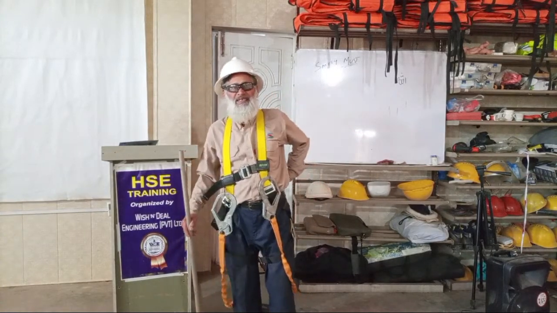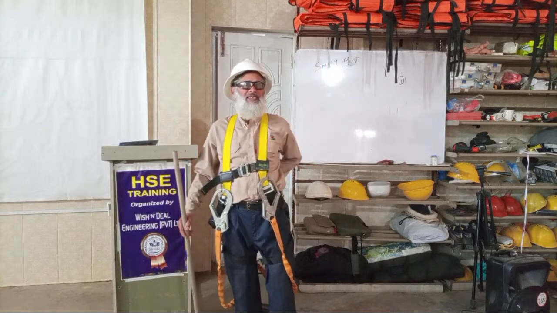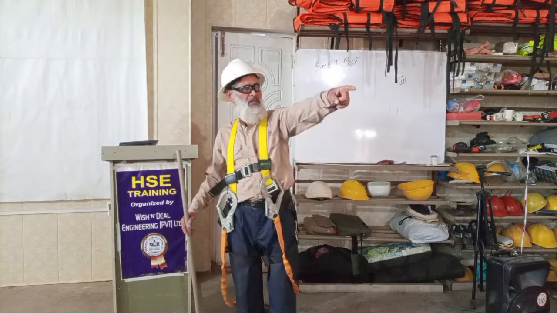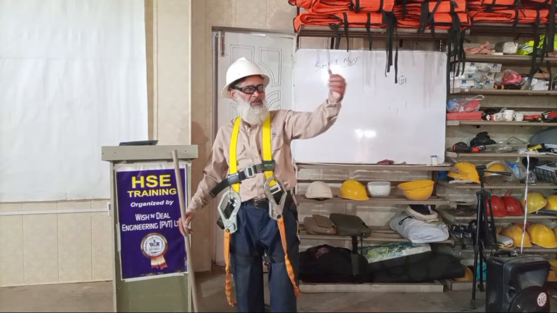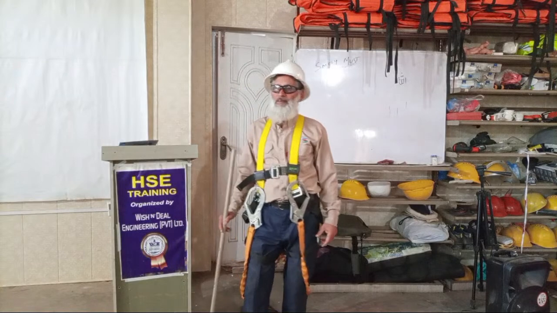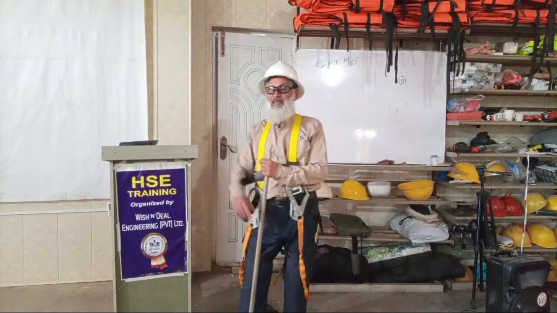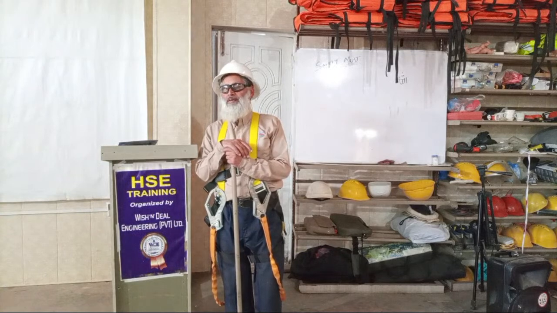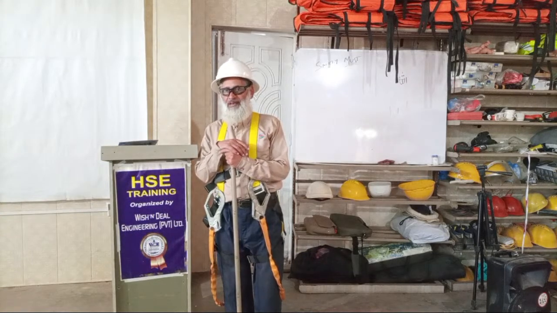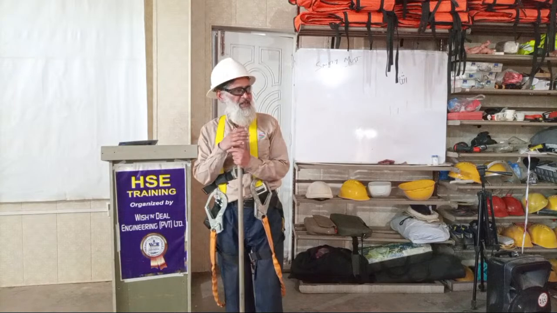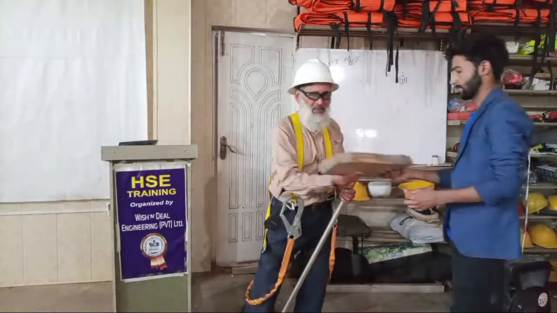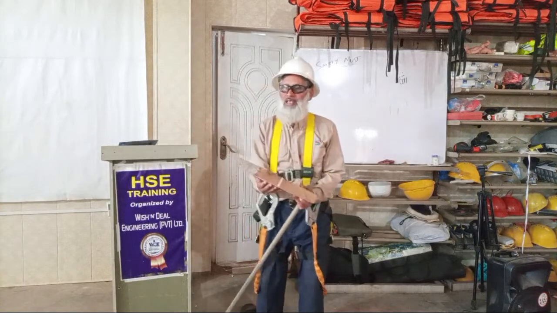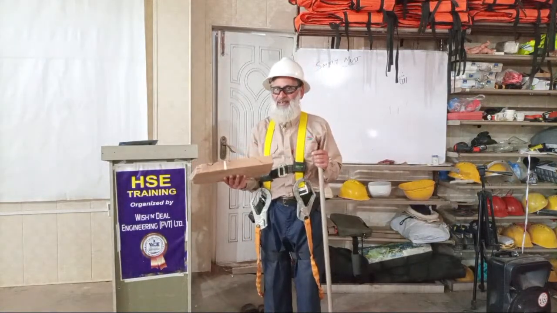Wooden plank. This is the size of the wooden plank. This is a wooden plank. The wooden planks we are mostly using in the scaffolding are 1.5 inch planks, this size. 2 inch and 1.5 inch planks we use there. This is a plank set.